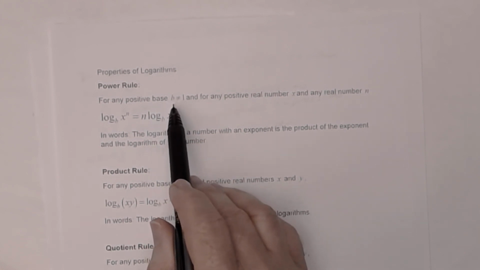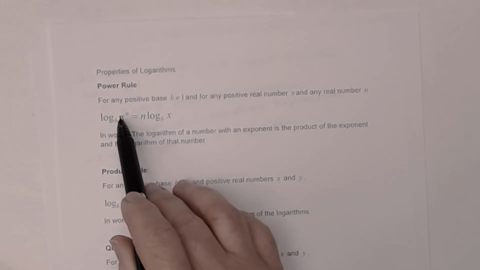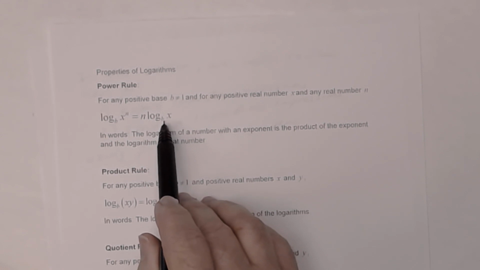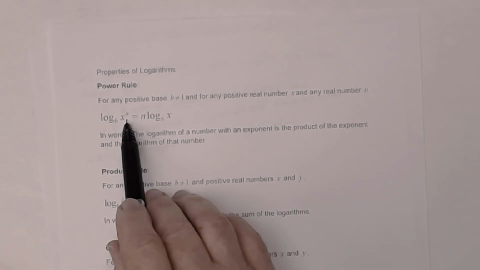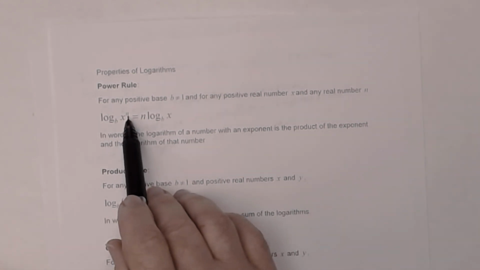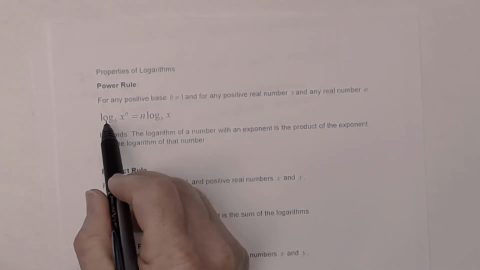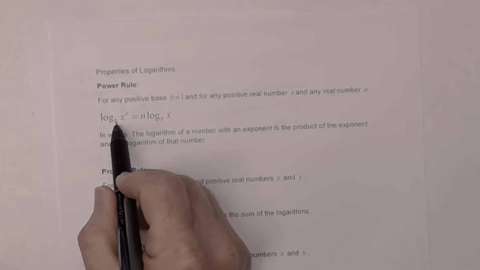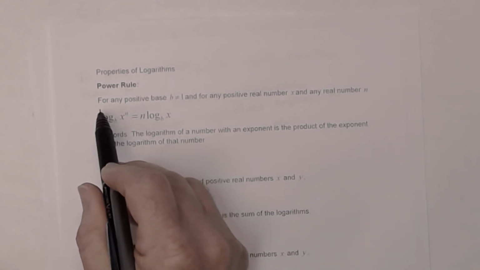So for any positive base b, where the base is positive and the base cannot equal 1, and where x is a positive real number, and any real number, so n can be any real number, so n can be positive, n can be negative, n can be 0, any real number, then the power rule says this: when you take the log of an expression raised to a power with some base, then you can take that power, that exponent, and write it as a product.